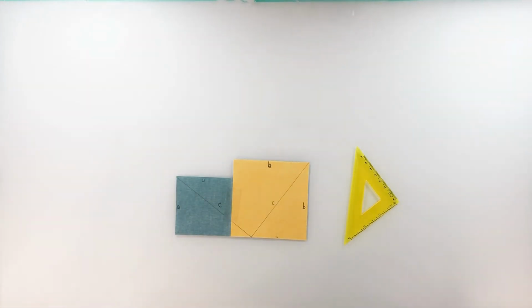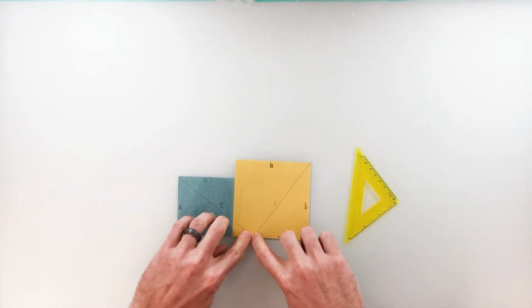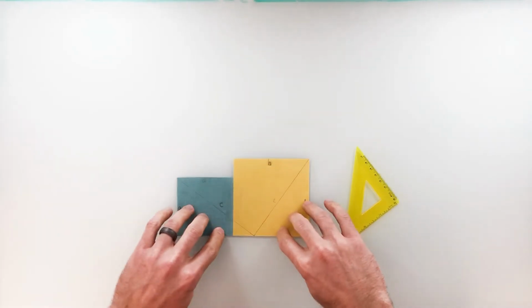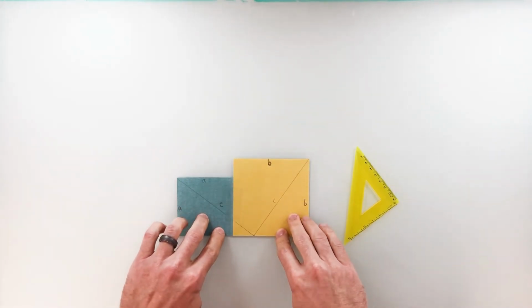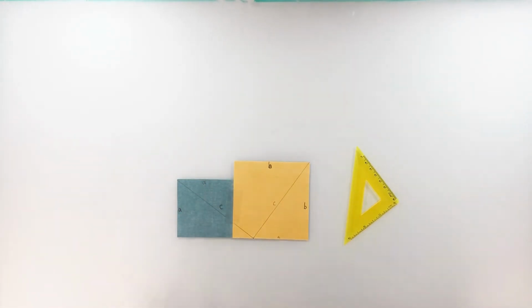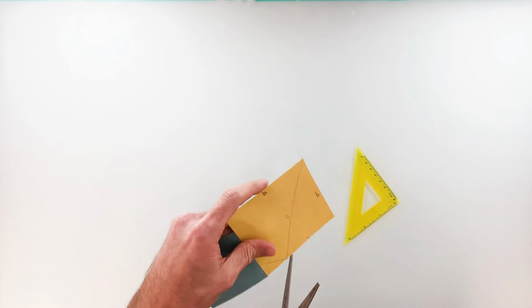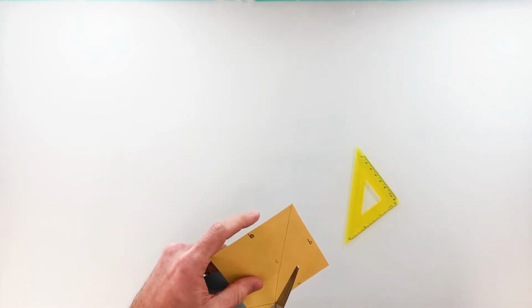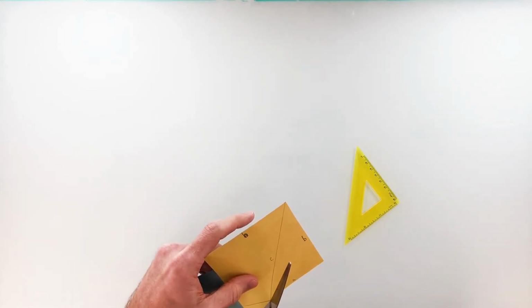Okay. Now the next step, what we're going to do is cut along these lines. We're going to cut these triangles off, and then we're going to rearrange this whole situation and see what happens. Got my scissors here, so I'm going to cut along that line.